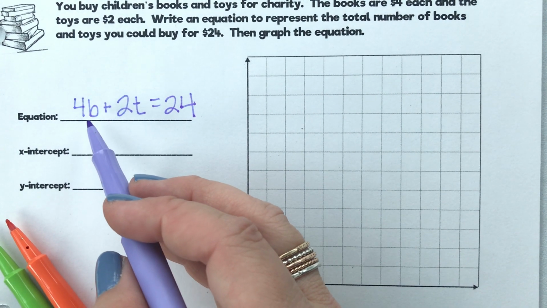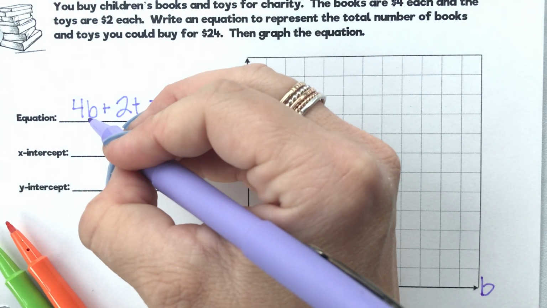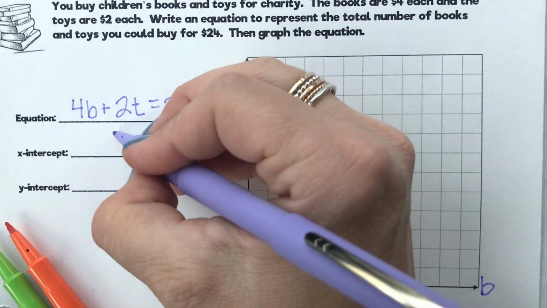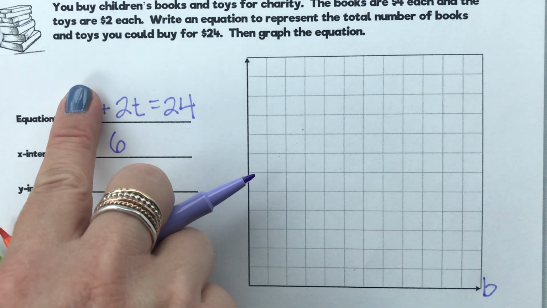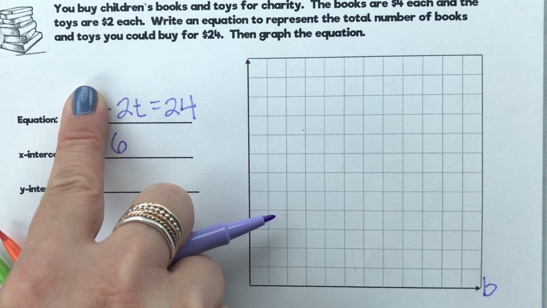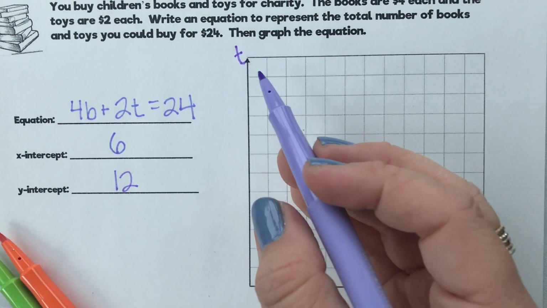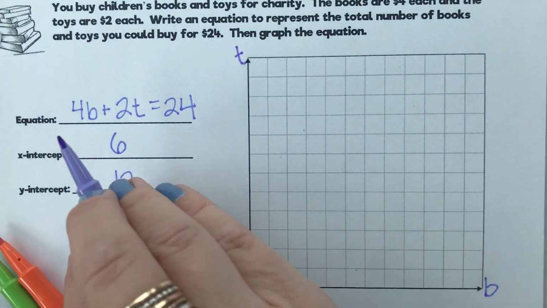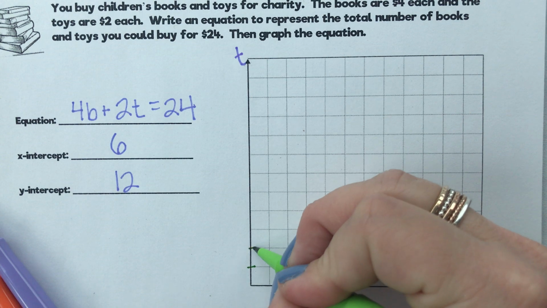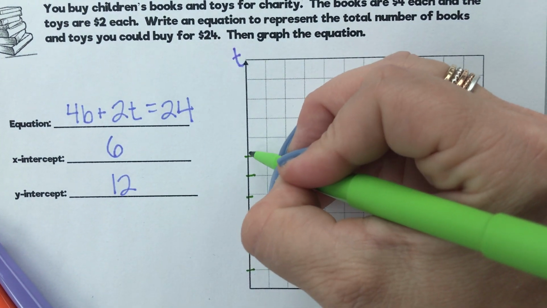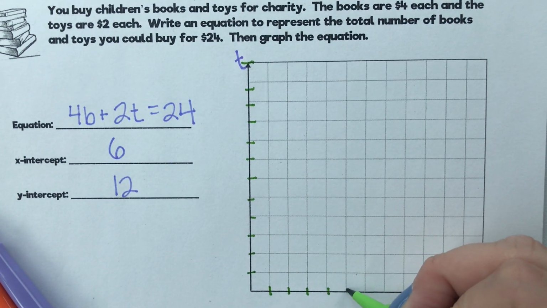So the x-intercept, I'm just going to call it the b. Okay, if I only bought books, right, this would go away. I could buy 6 because 24 divided by 4 is 6. Well, what if I only bought toys? 24 divided by 2 is 12. So I'm going to call this the t-axis, this the b-axis, and I think I have enough space where I can count by ones. 1, 2, 3, 4, 5, 6, 7, 8, 9, 10, 11, 12. And then 1, 2, 3, 4, 5, 6.